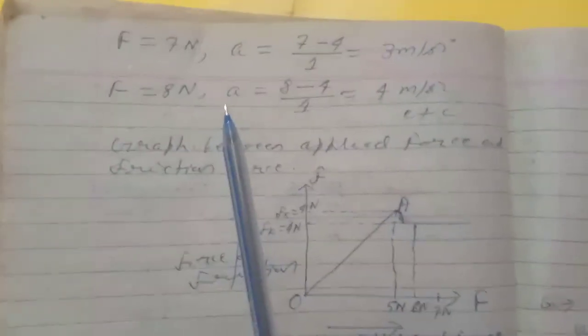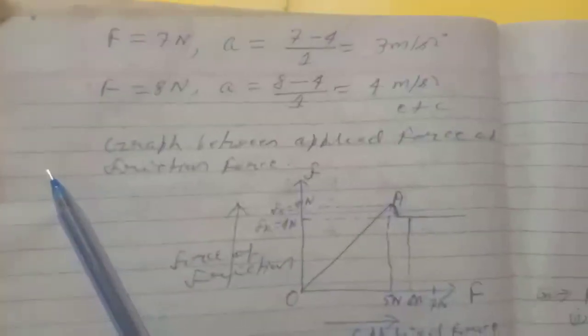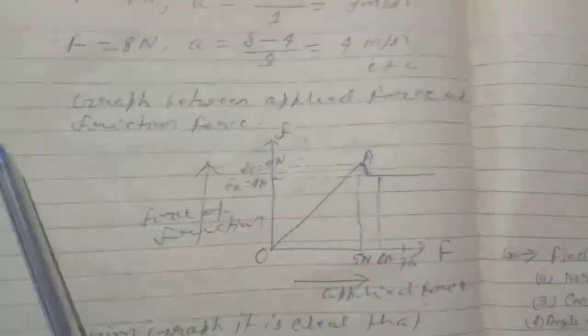So here we see that if the applied force is less than the limiting friction force, then the body will not move. So to move the body, we have to apply a force greater than the limiting friction force, that is, the maximum static friction force.